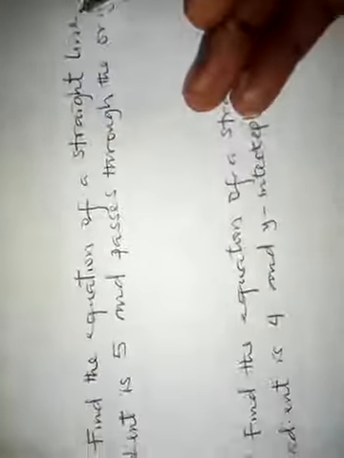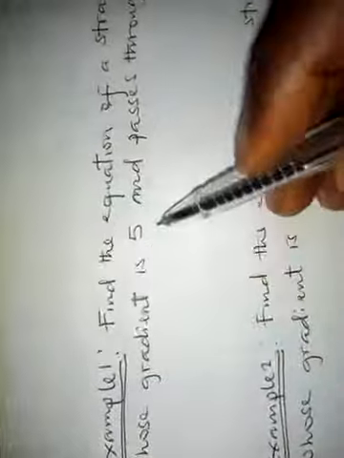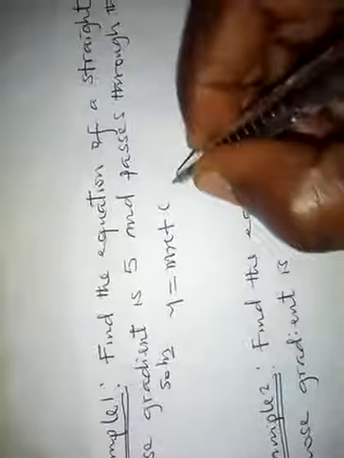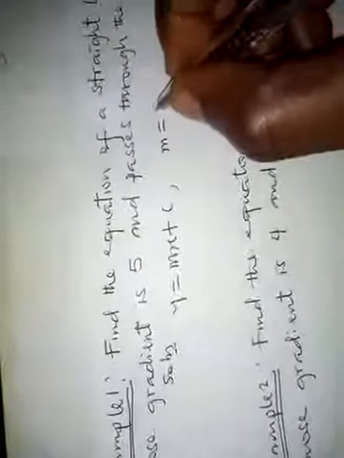Okay, the next thing we're going to be talking about now is let's solve 1 or 2 examples on each of the cases. Example 1: find the equation of a straight line whose gradient is 5 and passes through the origin. To solve this one, we have y is equal to mx plus c. And you agree with me that here our m is equal to 5.